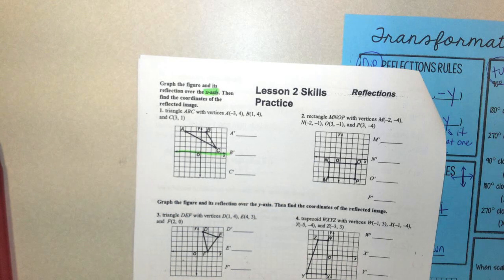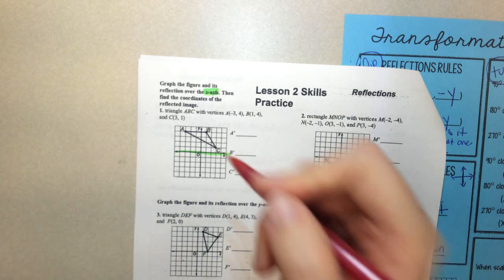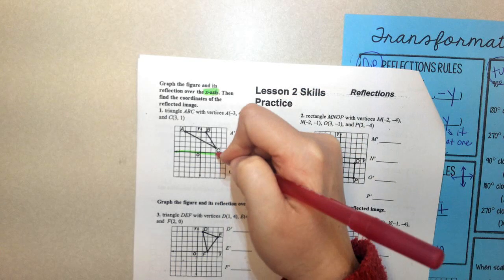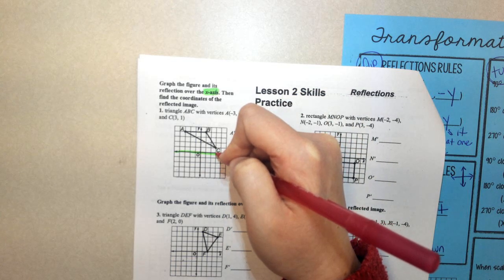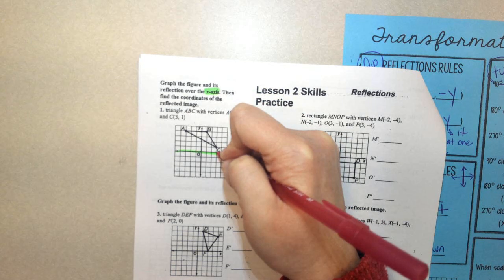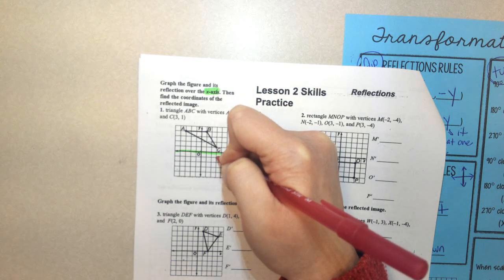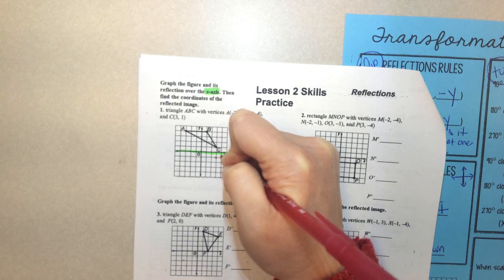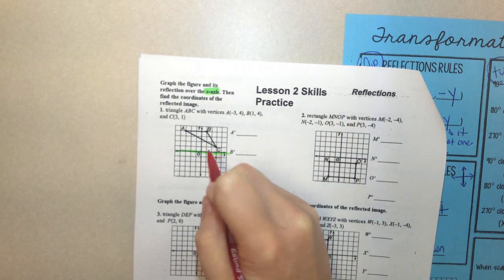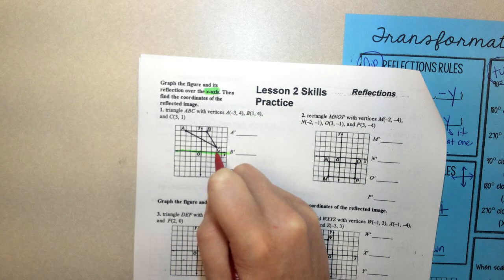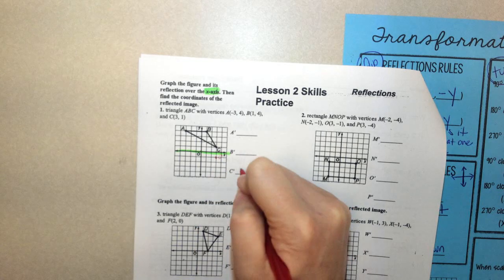Where would you see that reflection then? Okay, we know that it should be the same distance away from the line of reflection. So like on this one, if C was 1 up, now it's going to go 1 down. It's C prime. So that is at 3, -1.